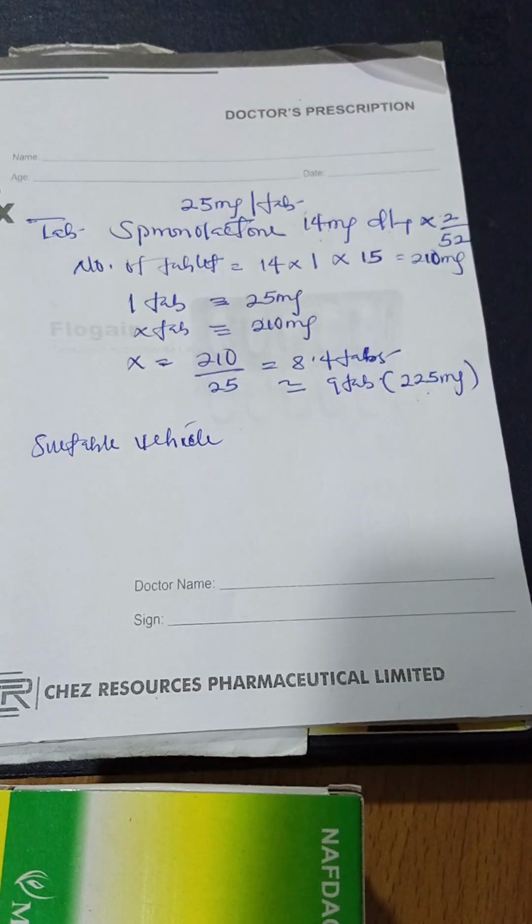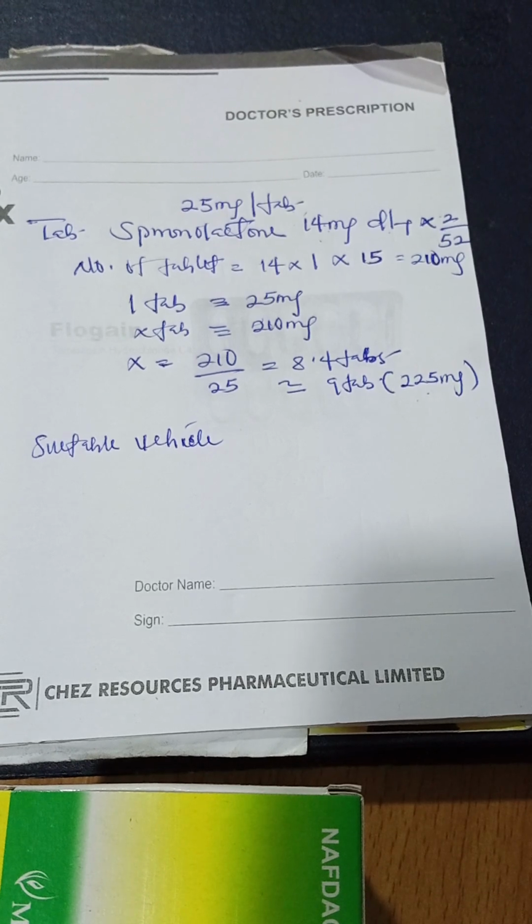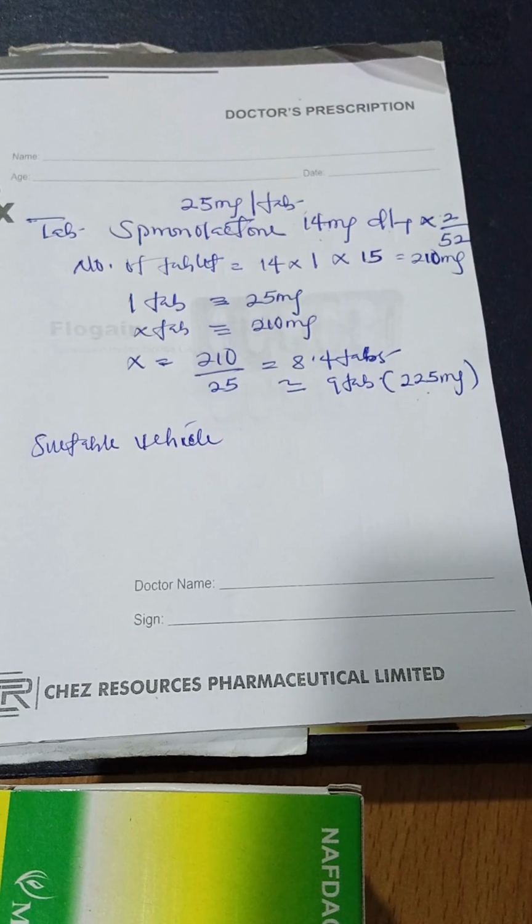The suitability matters, because whenever you don't have an idea of what type of syrup or vehicle you're going to use, and you mix it together with the powdered tablet, it will coagulate. You understand? So there won't be uniformity in the mixture. The coagulation will take place. So the suitable vehicle is very, very important.